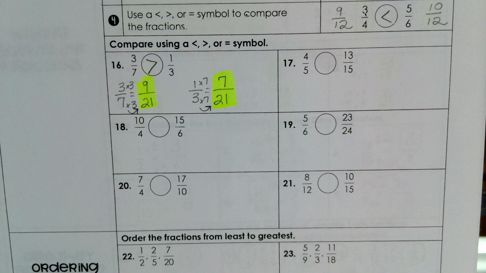Because 24 is a multiple of 6, so I don't have to change this fraction. But I do need to change this one. So 5 over 6, over 24. So how do I get from 6 to 24? Well, I multiply by 4. 5 times 4 is 20.